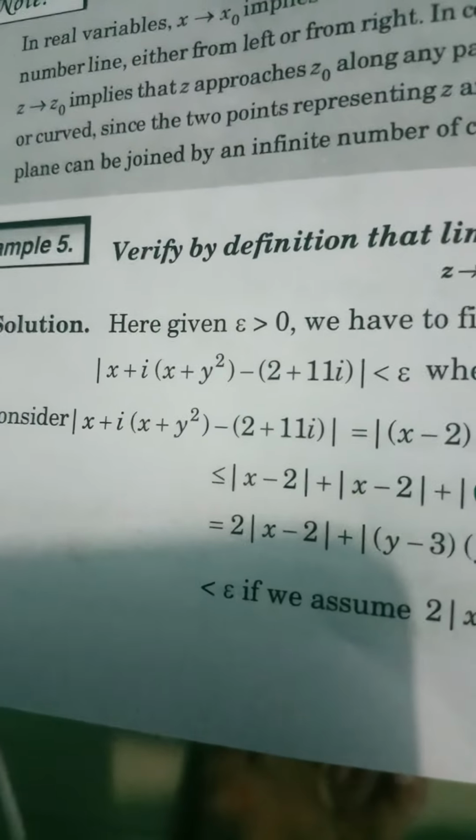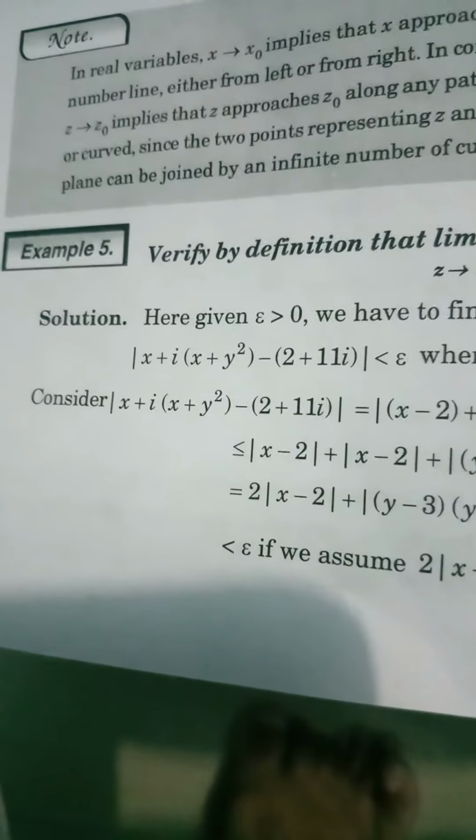the absolute value of x plus i(x plus y squared) minus L, where L here is 2 plus 11i, is less than epsilon whenever the absolute value of z minus (2 plus 3i) is less than delta, and delta is positive.